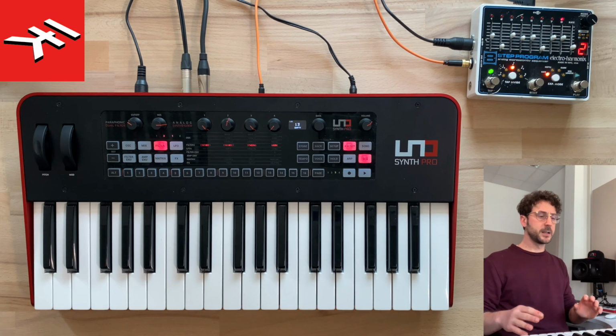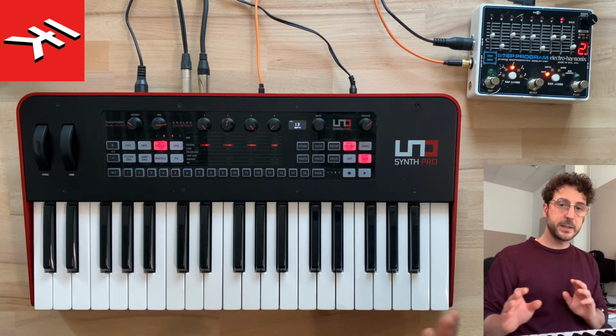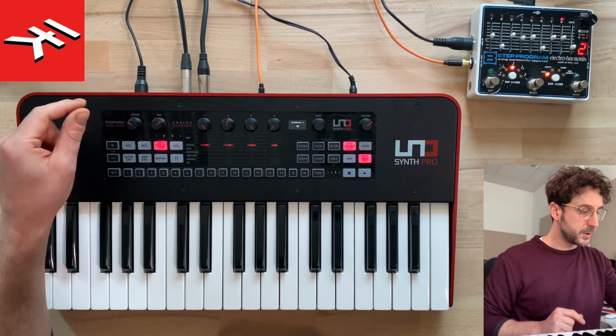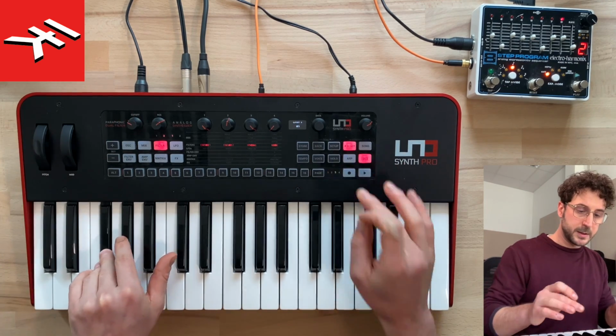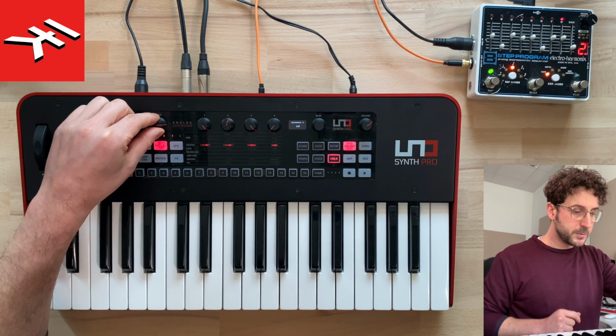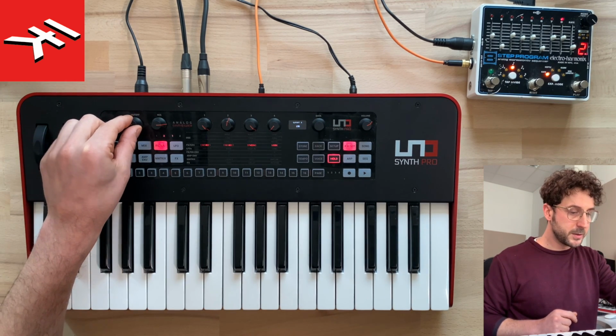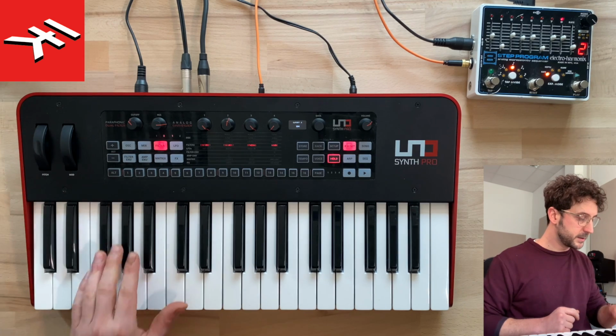But let's go back to our sound. What I did in that sound was to hold this note and use the resonance to capture the overtones that I wanted.